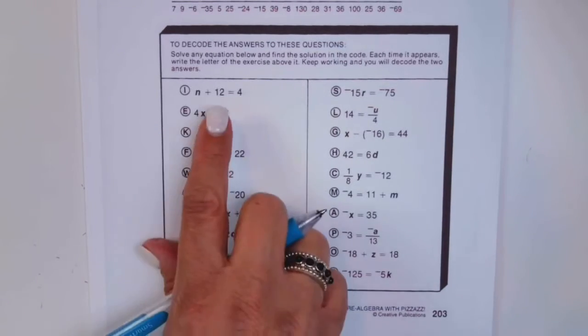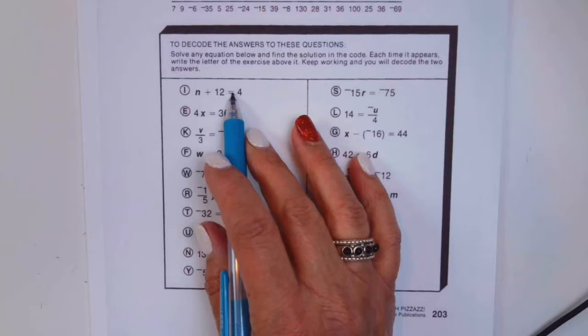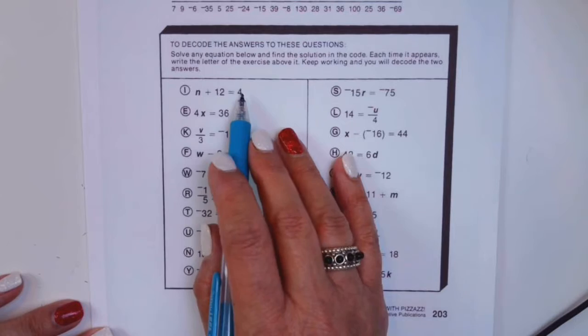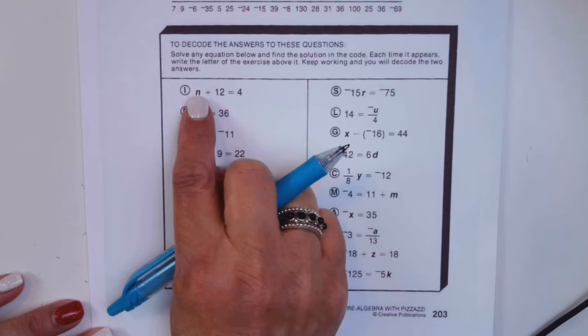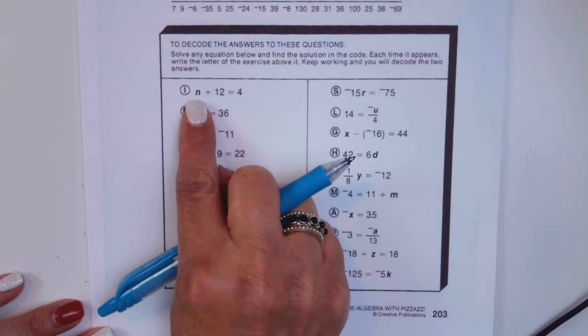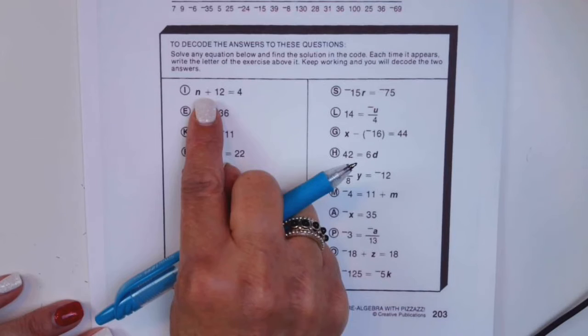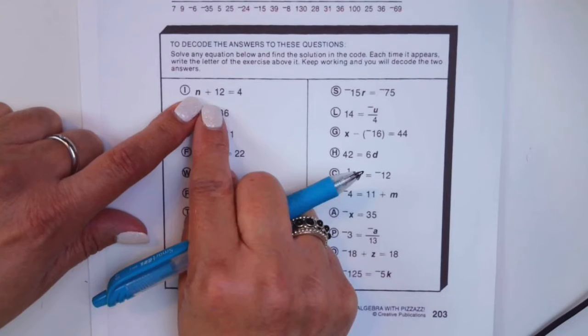Let's start with that first one. So what you do with linear equations is you kind of keep it in balance. So whatever you do to the left of the equal sign, you need to do to the right as well. And our goal is to leave this letter, which is called a variable, to either the left side and all the numbers on the right, or we can leave it on the right side and then all the numbers on the left, whichever is easier.